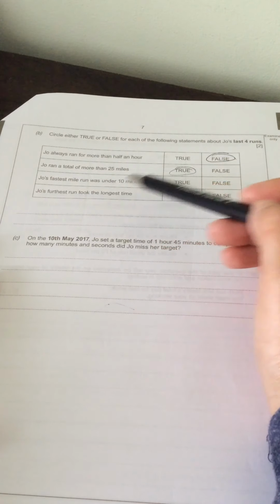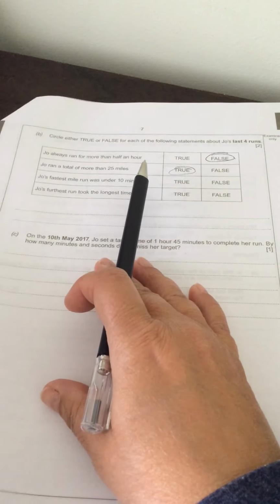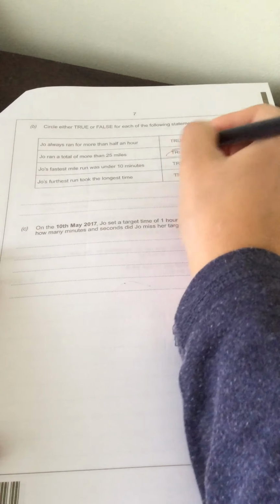Jo's fastest mile run was under 10 minutes. So again, we need to look at her fastest run. Well, you've got 11, you've got 12, you've got 11, and you've got 9. So this one is under 10 minutes. So we would write that one was true.